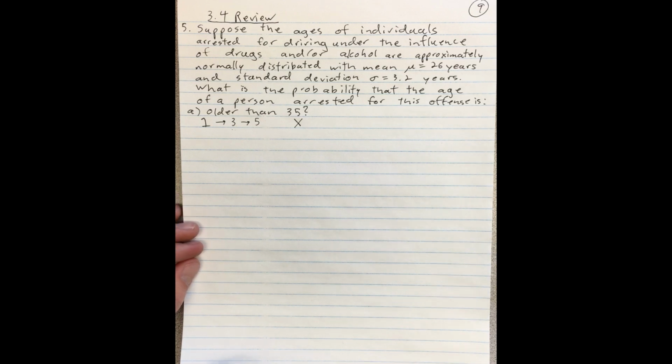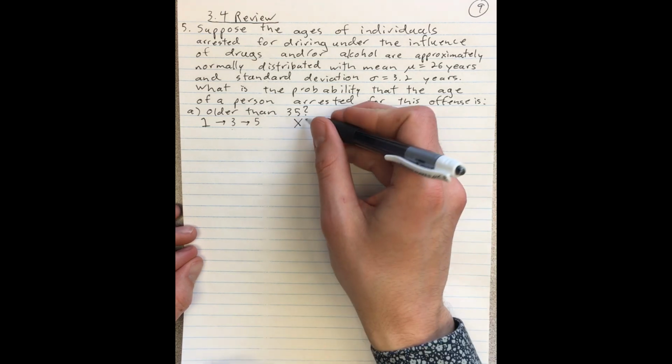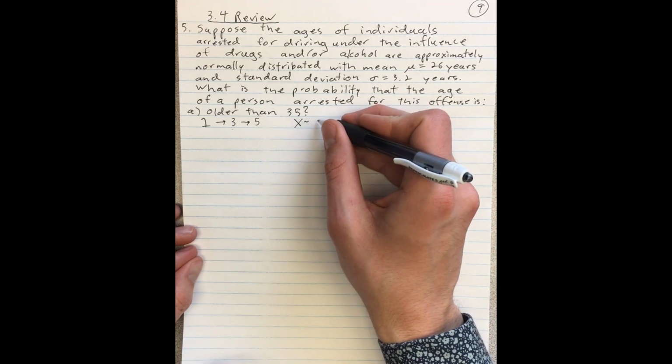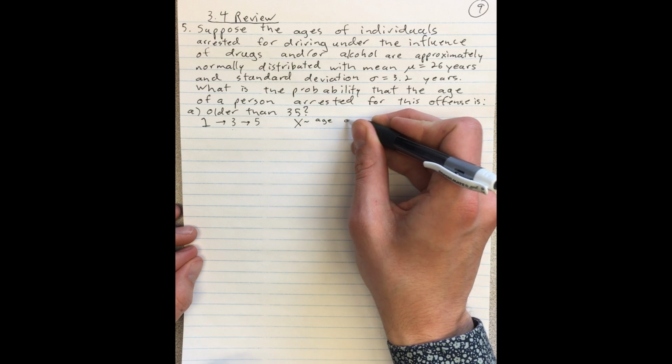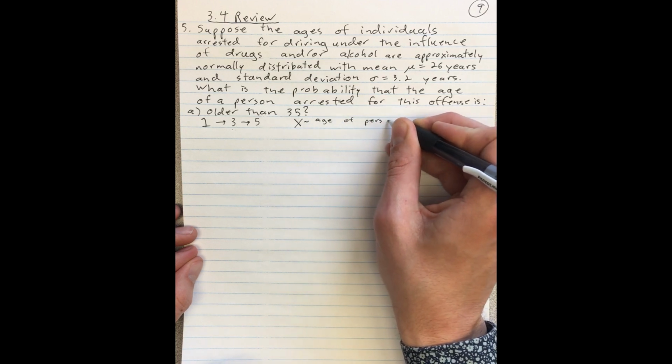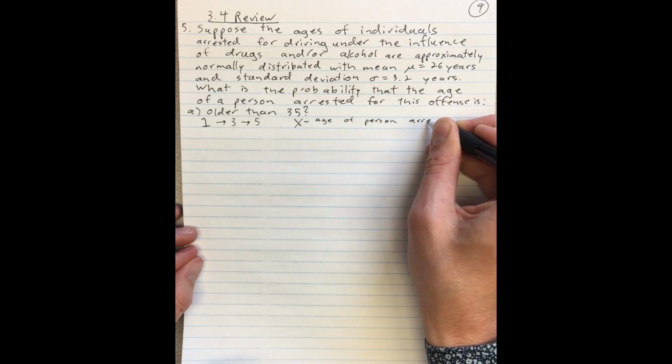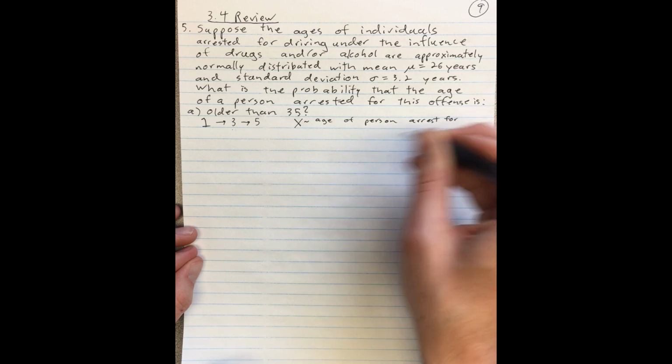You don't know. It's kind of random. So that part's decided randomly. So I would think that X represents the age of the person arrested for drinking and driving.